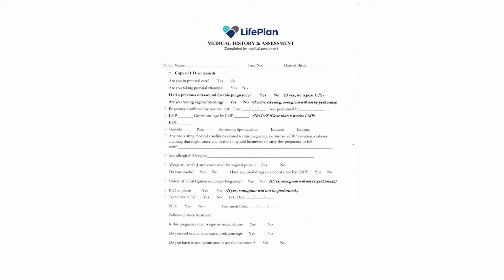The next question I have on here is, do they have a history of tubal ligation or ectopic pregnancy? And one of the things with this, and even back up in the question about have they had a previous miscarriage, one of the things that this can lead us to do is teach about miscarriages.